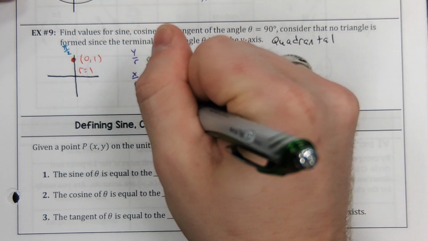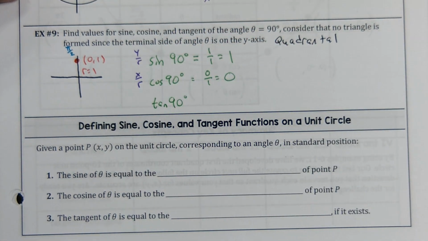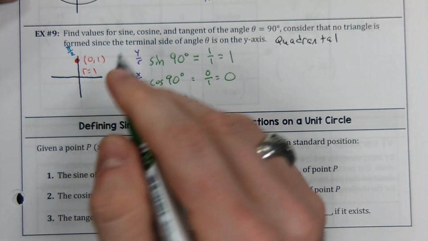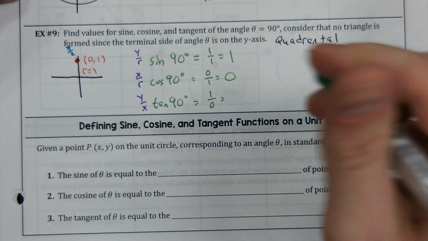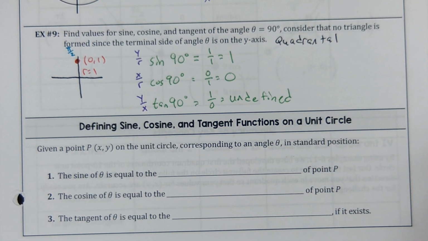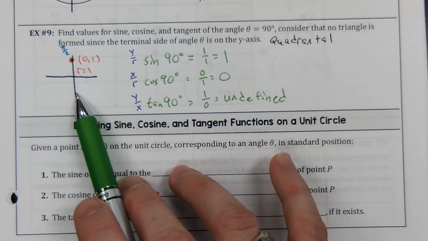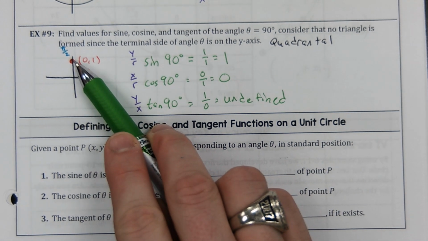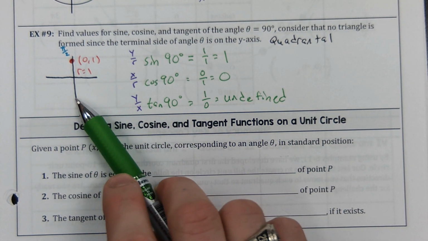And tangent, which is y over x, gets me 1 over 0, which is undefined. Spoiler alert, tangent is undefined anytime you're on the y-axis, because x is 0 there. So I'm undefined for tangent at pi over 2 and 3 pi over 2, and any coterminal angle there. So plus or minus 2 pi here, plus or minus 2 pi.